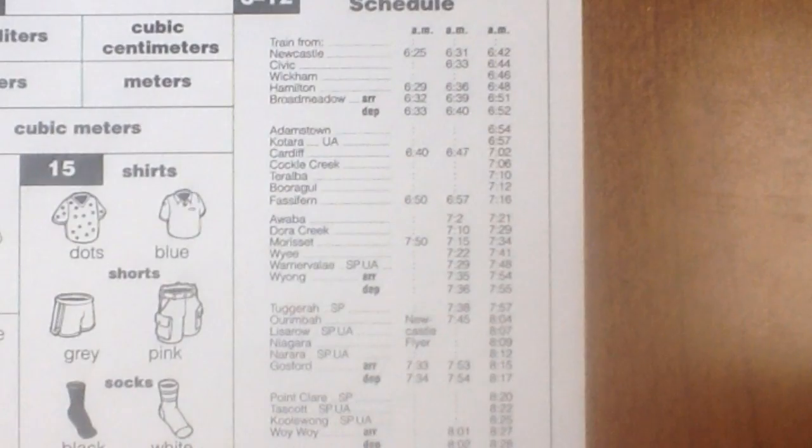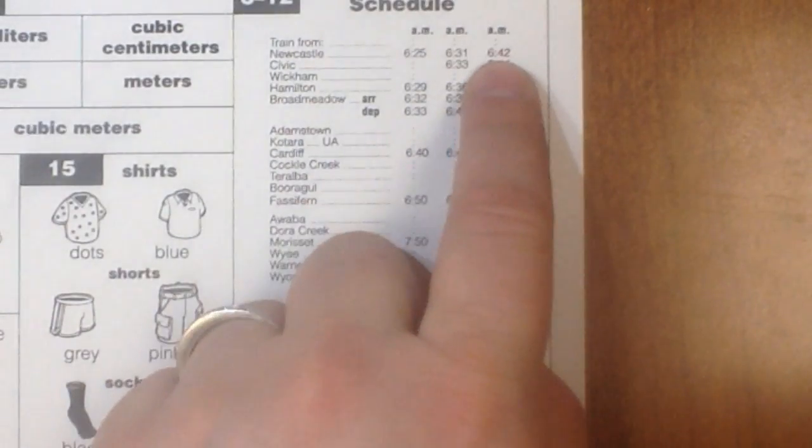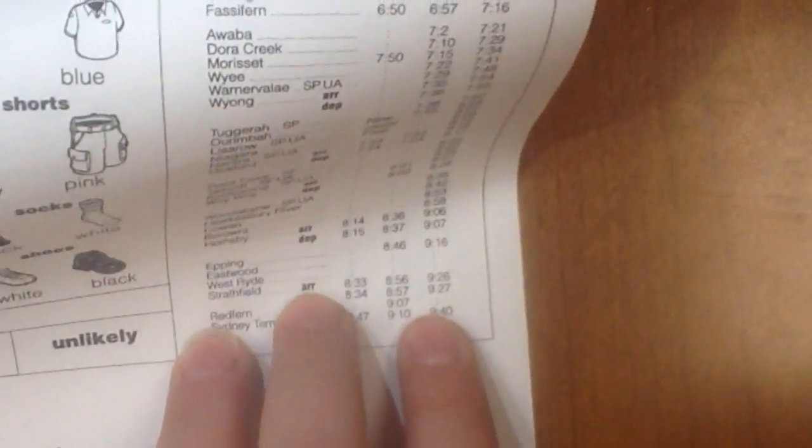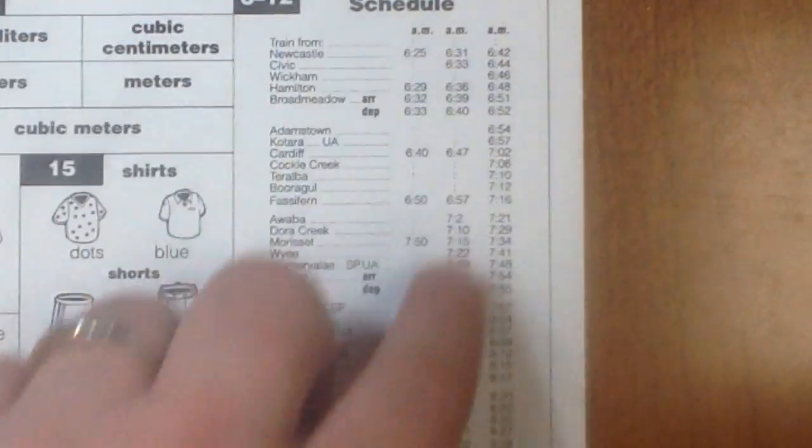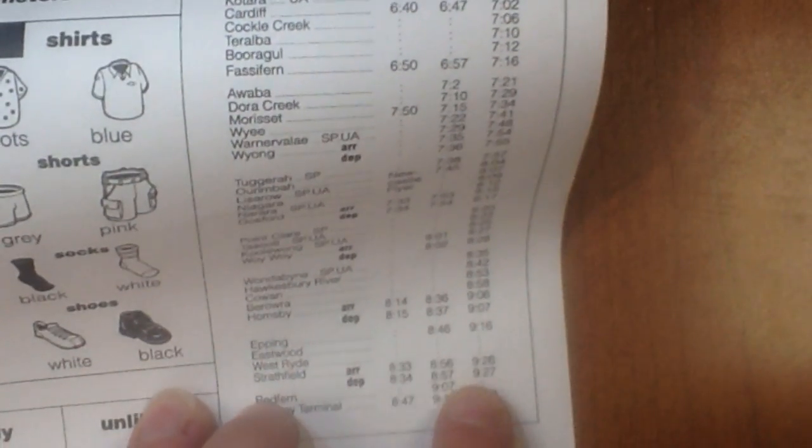Number 8. Just kidding. Number 9. How long does a trip on the 6:42 train take in hours and minutes? So it's asking you if it leaves at 6:42 and it arrives at 9:40, how long is it? How many hours and minutes is it between 6:42 and 9:40?